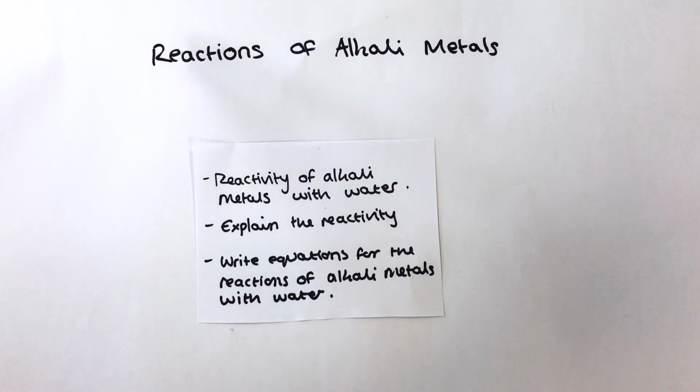In this video, we're going to look at the reactions of alkali metals. So three key things that we need to think about here. So we've got the reactivity of alkali metals with water, what the reactions look like, how we carry out the experiment, and what you'll actually see. We need to explain the reactivity of the alkali metals in terms of the atomic structure, and then we need to be able to write equations for the reactions of alkali metals and water.